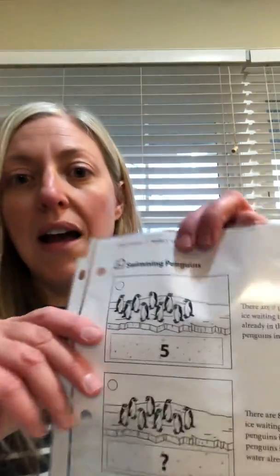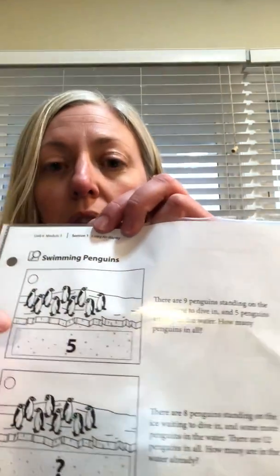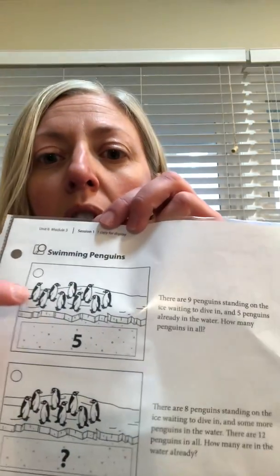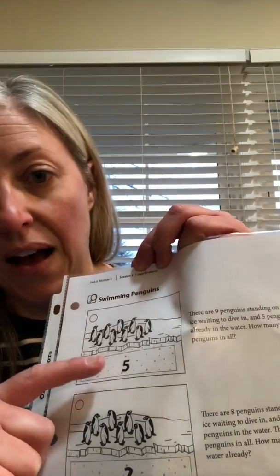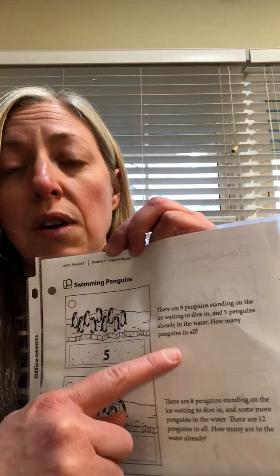So I'm going to go ahead and look at the top of that T1 paper. You can see there are some penguins on an ice ledge and the number 5 underneath. I'm going to read that story problem to you. You can follow along with the words, or you can listen and hold on to your number thinking as I do that. So here I go. There are 9 penguins standing on the ice waiting to dive in, and 5 penguins already in the water. How many penguins in all?